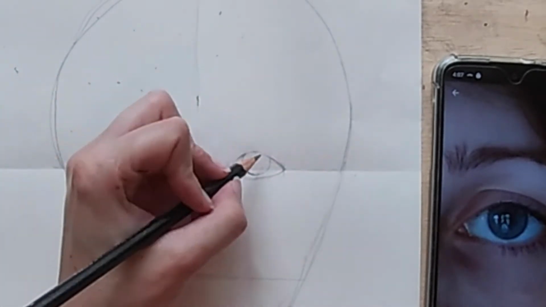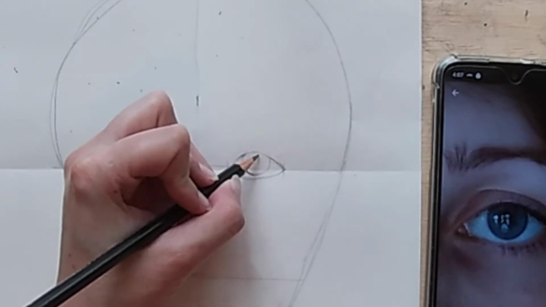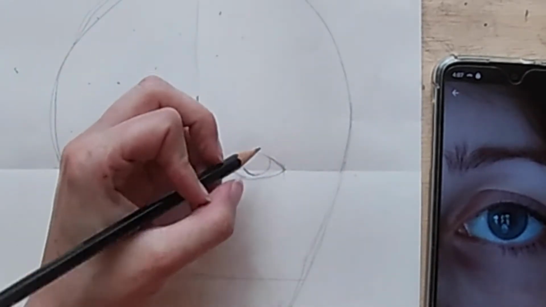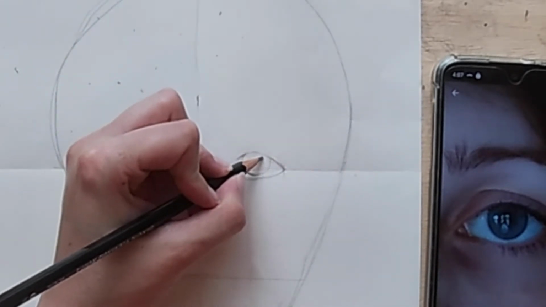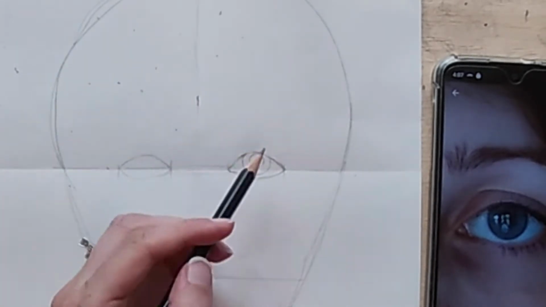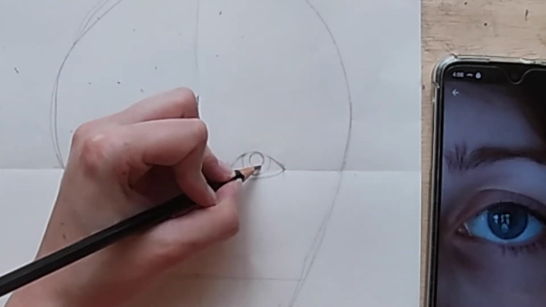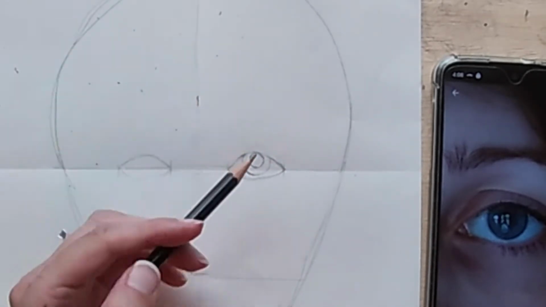So drawing your pupil more relaxed and bigger can make your face look softer, make your face look nicer. So I'm going to draw my pupil here, pretty good size, and I'm going to make it touch my top eyelid, because having it not touch the top eyelid can look odd.